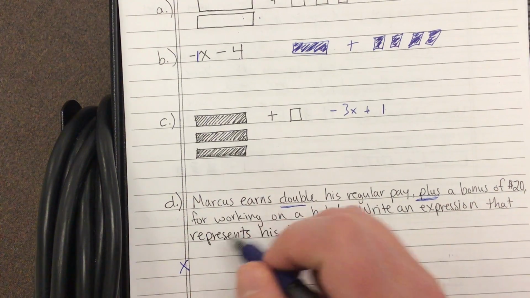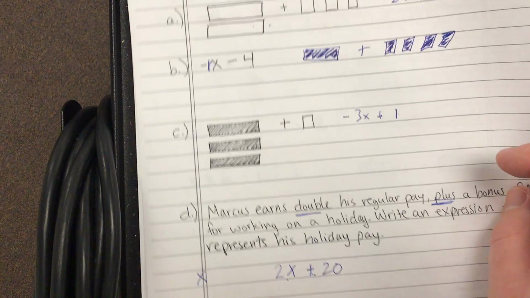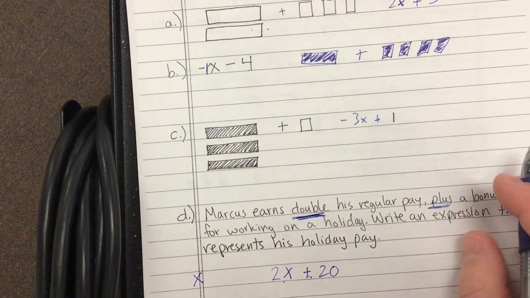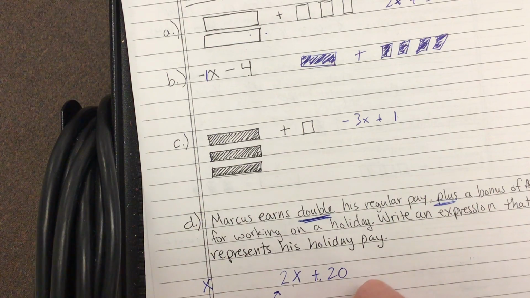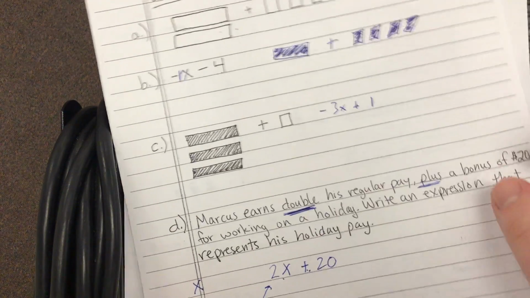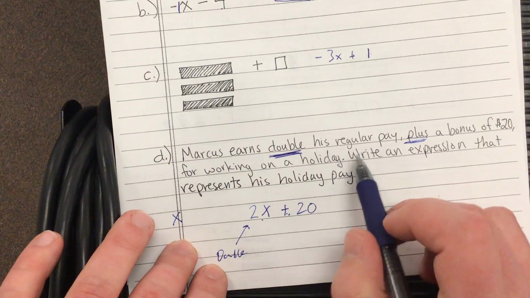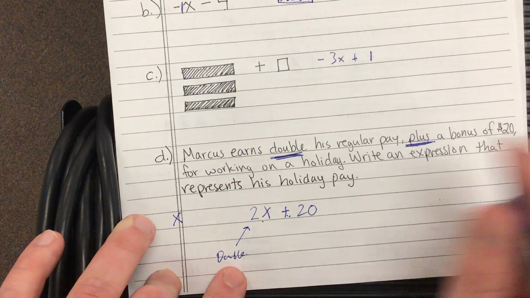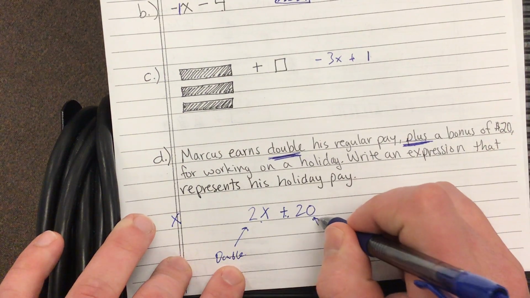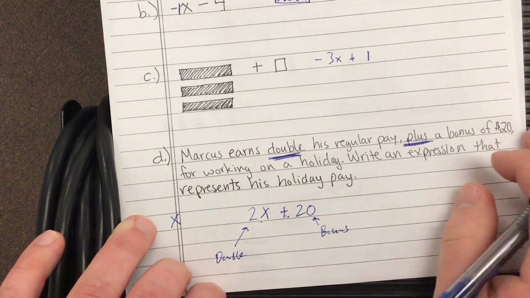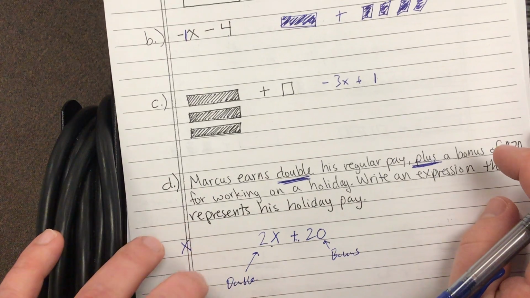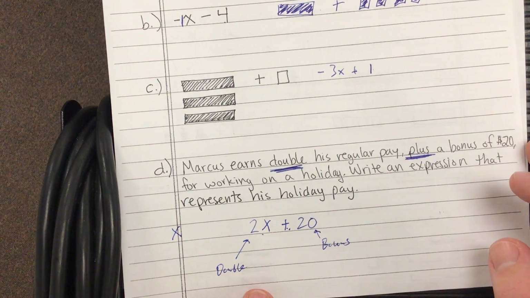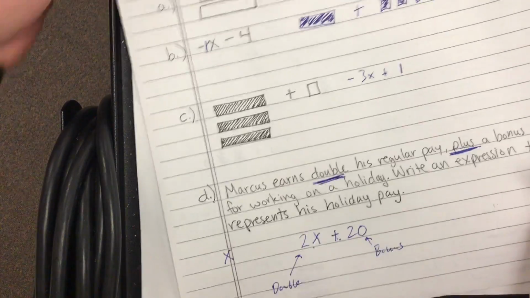So we said our regular pay is just X, right? That's what we get every hour we work, we get X amount of dollars. But now we're earning double, so we have to take that times 2. So 2x is where we get the double from. And then it says his regular pay plus a bonus of $20. So it gives it to you right in the wording there. So that is the bonus. We add it because we're not getting $20 every hour. We're just getting $20 one time. So 2x plus 20 is what we should get there. All right.